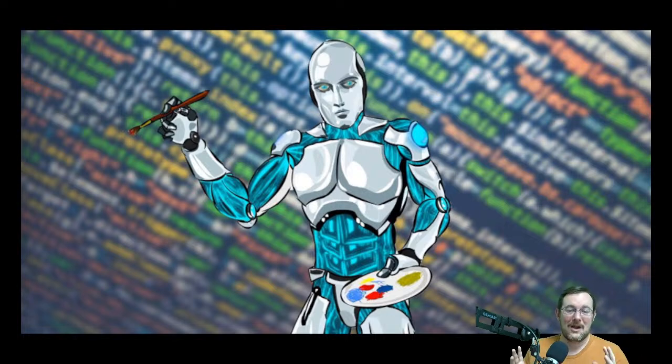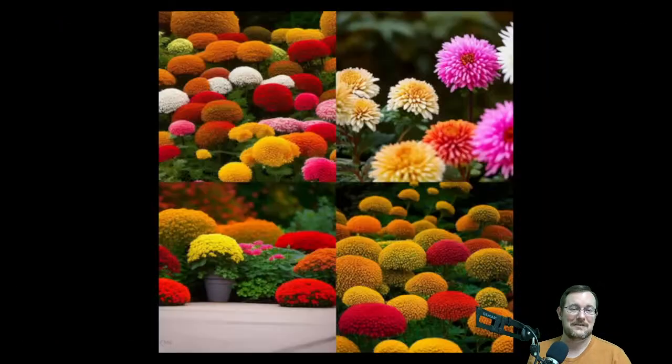Anyhow, up first, I asked it just to give me pictures of mums in a garden. Since it's fall, I thought I would do something fall themed. So this is what it gave me for mums in a garden. These are 4 different images. It kind of got the general idea that chrysanthemums are a mound of flowers, and a couple of those are really great. One kind of looks like dahlias.